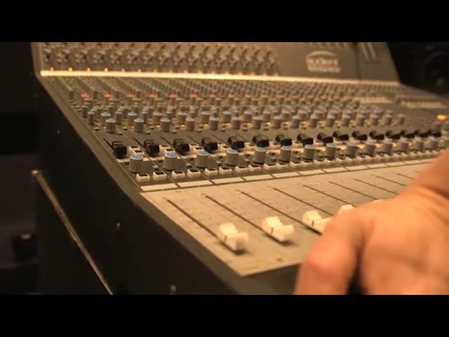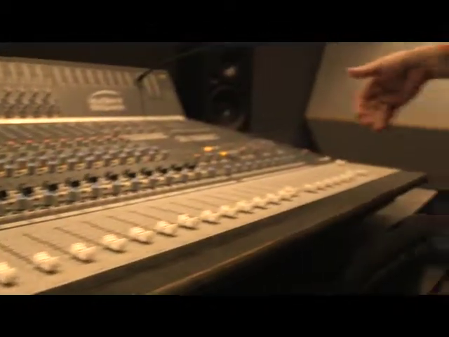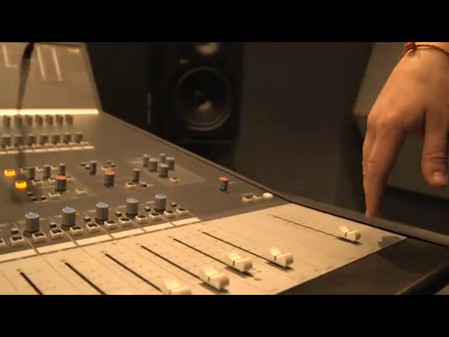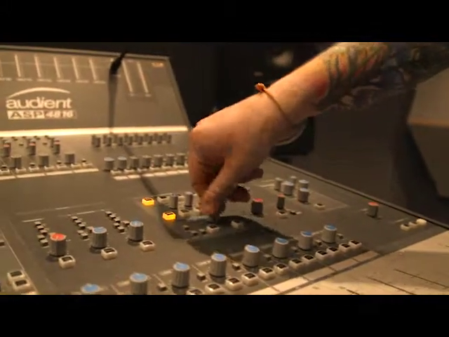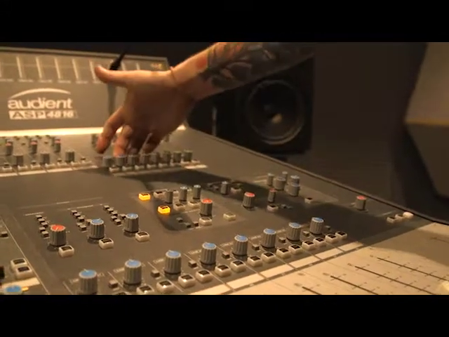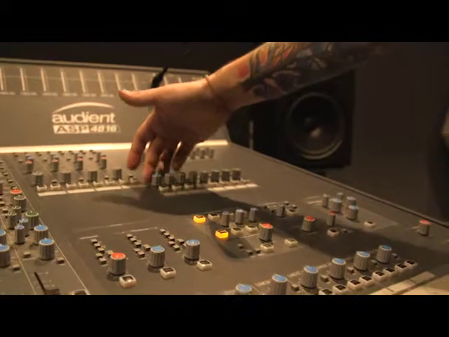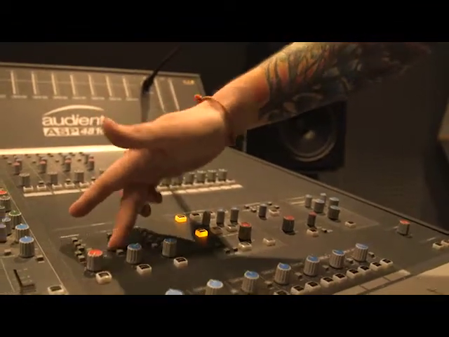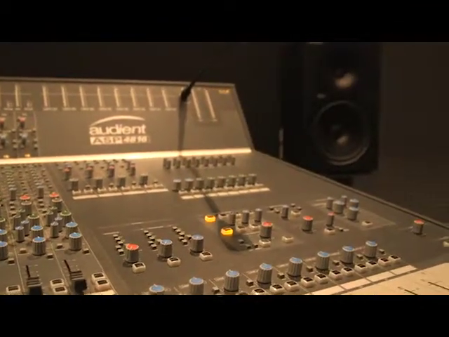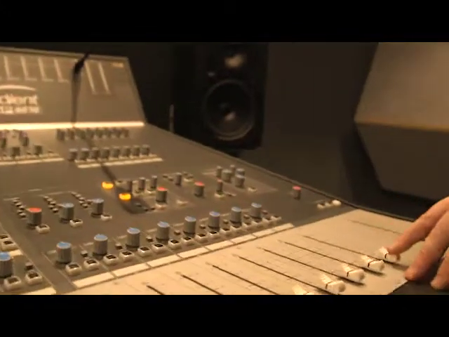So all buttons up, all faders down. Over on the right of the console, we're going to make sure that our master fader is turned down. We're also going to make sure that our level is turned down, our auxiliary masters are turned down, and our foldback is normalized. Once you've done all these steps, it should be fairly normalized.